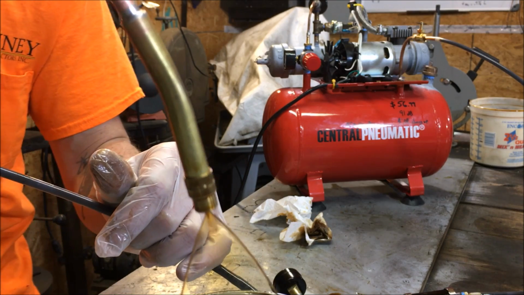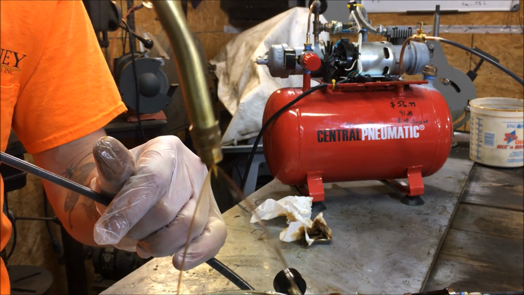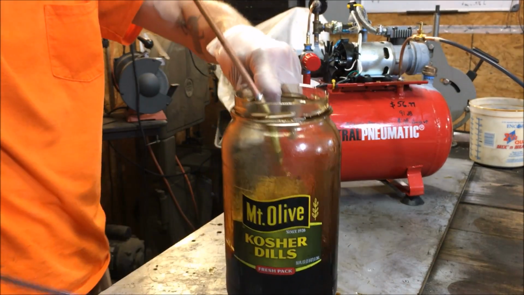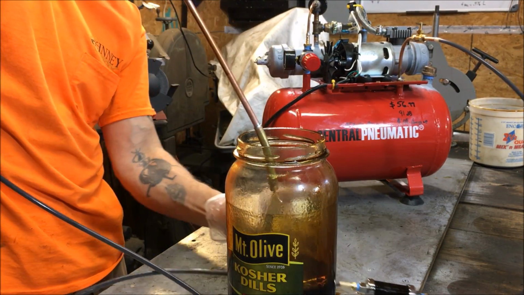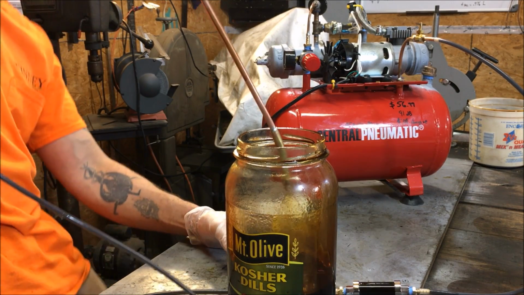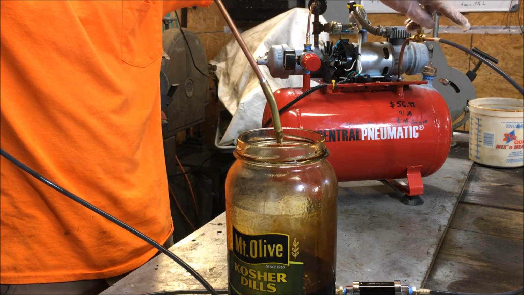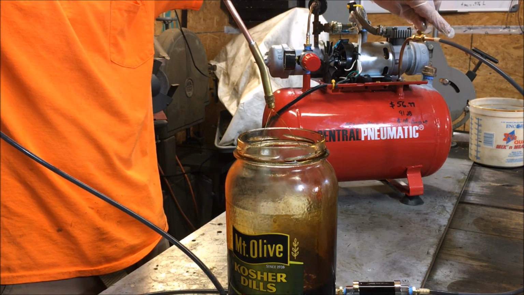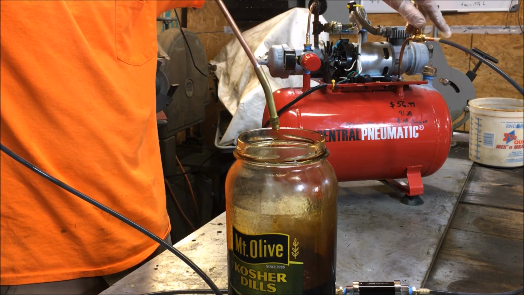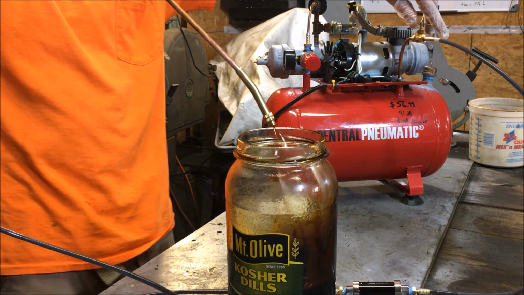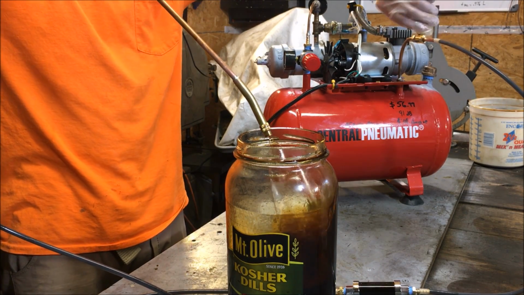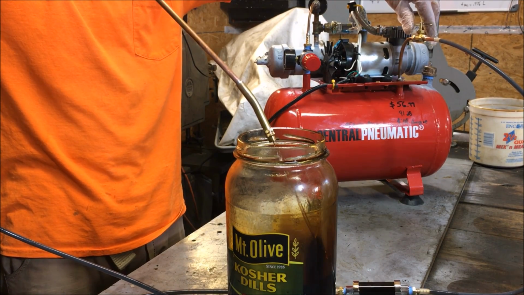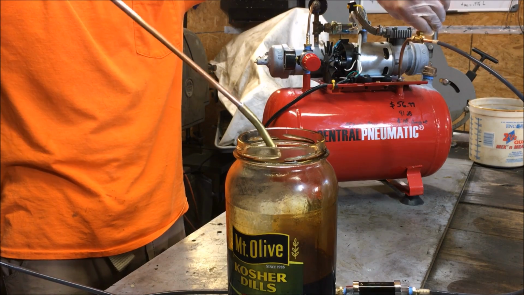Very strange pattern. That is just way too much oil. I am filling the frickin' bowl up here. And that's full throttle. I'm going to go ahead and slow it down here before I use all the oil up.